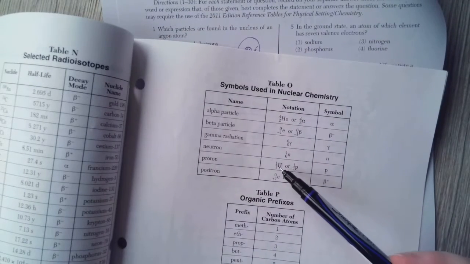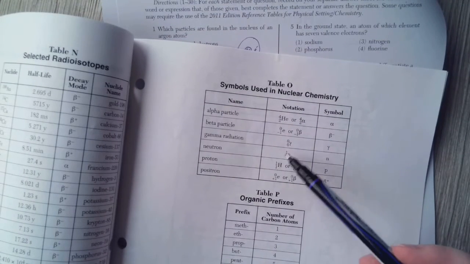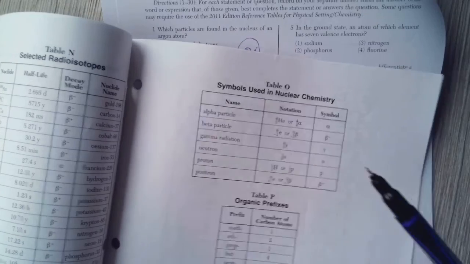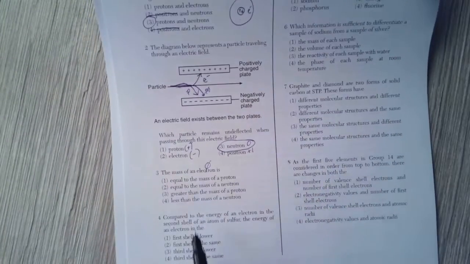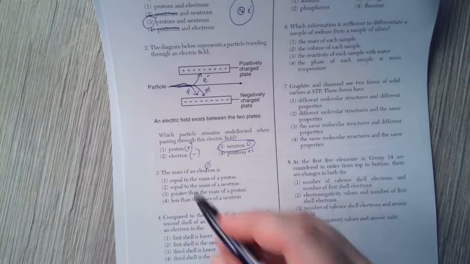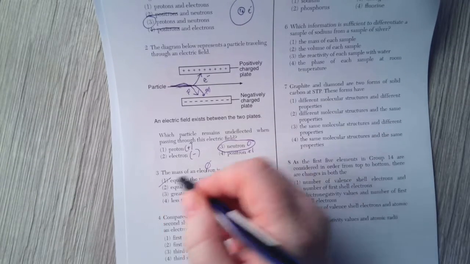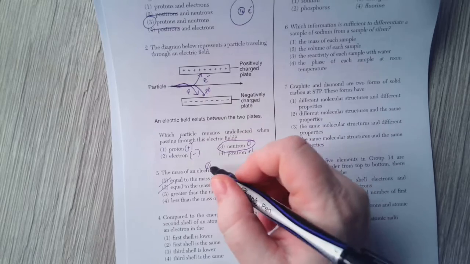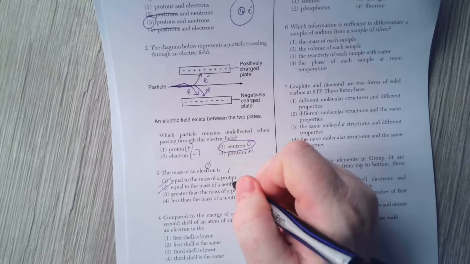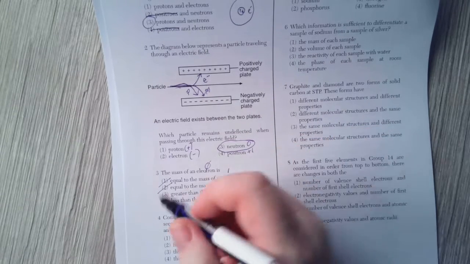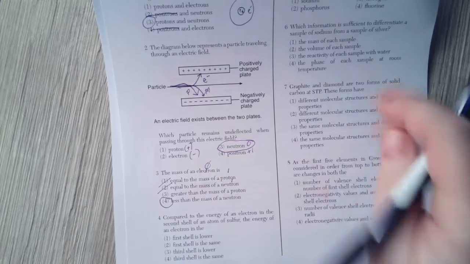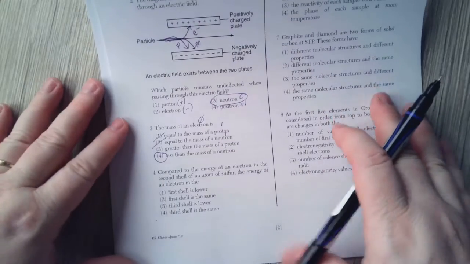The mass of a proton is 1. The mass of a neutron is 1. So, the mass of an electron, is it equal to the mass of a proton? No. Equal to the mass of a neutron? No. Remember, the electron was 0 and proton and neutron were both 1. So it's going to be less than the mass of a neutron.